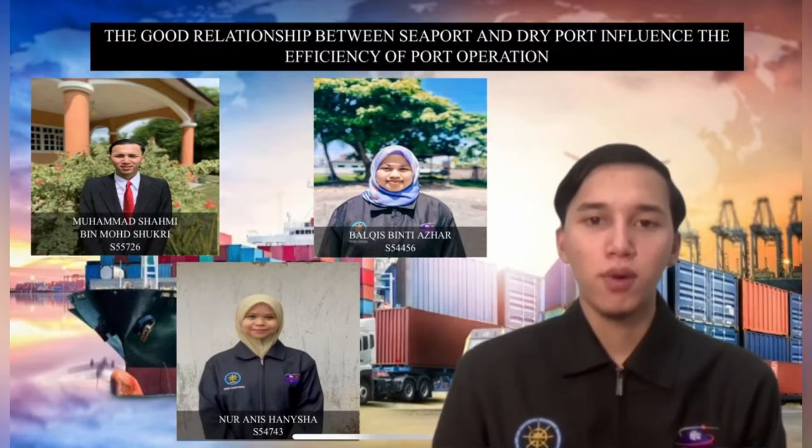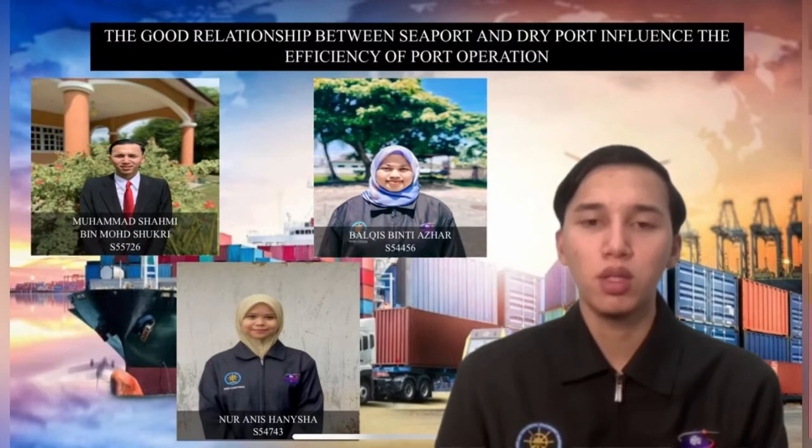Today we are from Group C, who are Muhammad Syahmi bin Muhammad Shukri, Balkis binti Adha and Nur Anis Hanisha. We would like to present our proposal presentation of the Maritime Research and Methodology subject. The topic that our group has chosen is: the good relationship between seaport and dry port influences the efficiency of port operation.